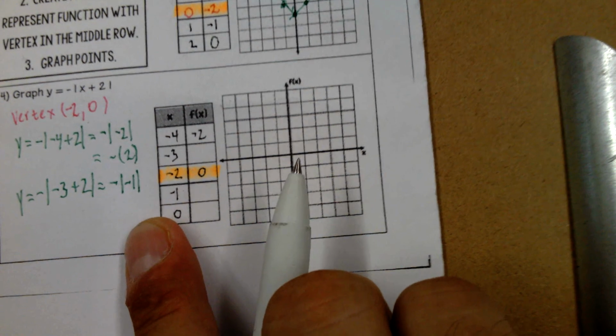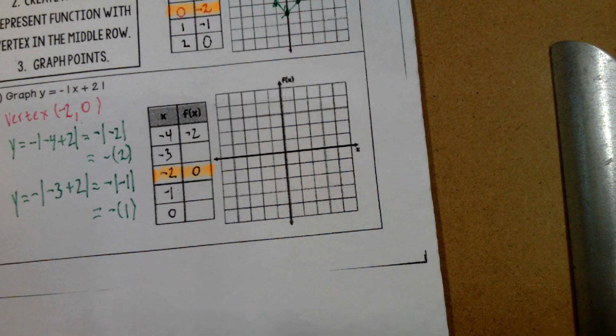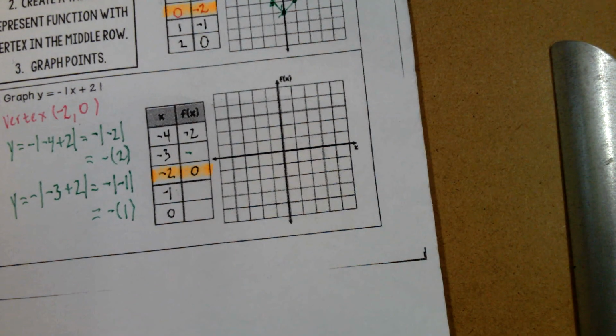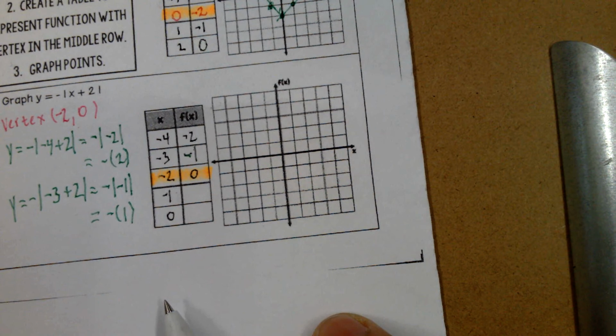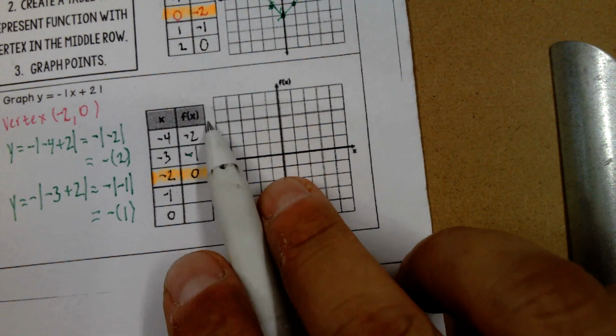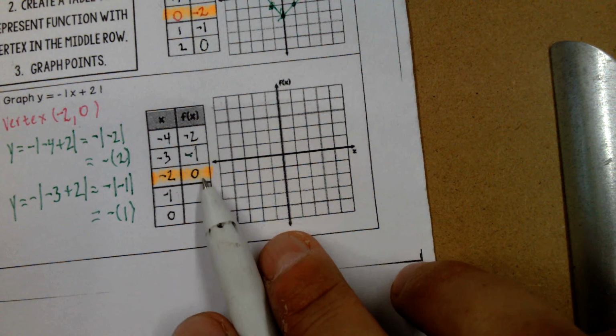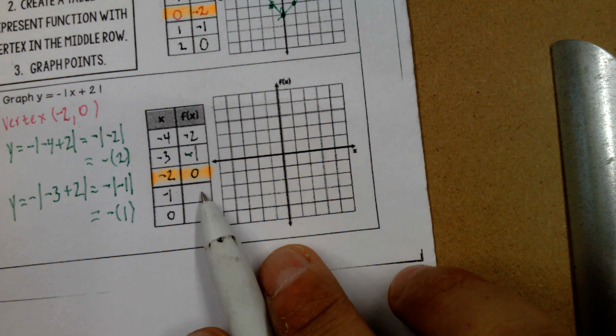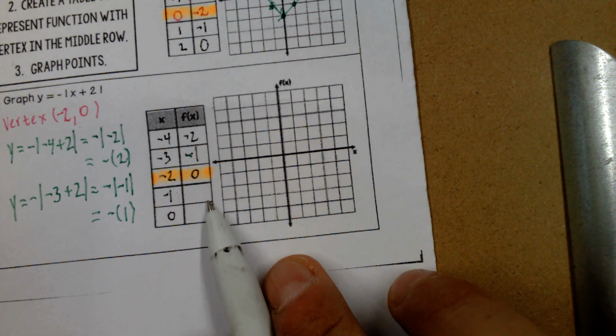So remember, the absolute value of negative 1 is actually 1. So this is going to give us negative 1. All right. And it seems like it's going in a pattern, right? Negative 2, negative 1, 0. What's going to happen here, though, since this is the vertex?